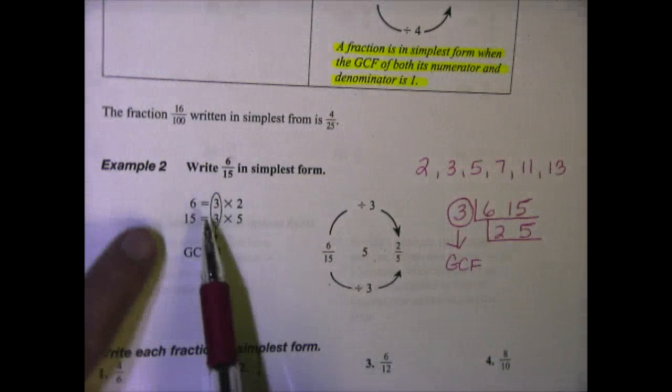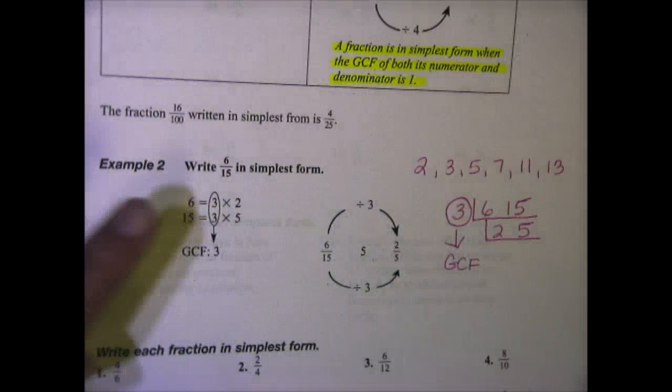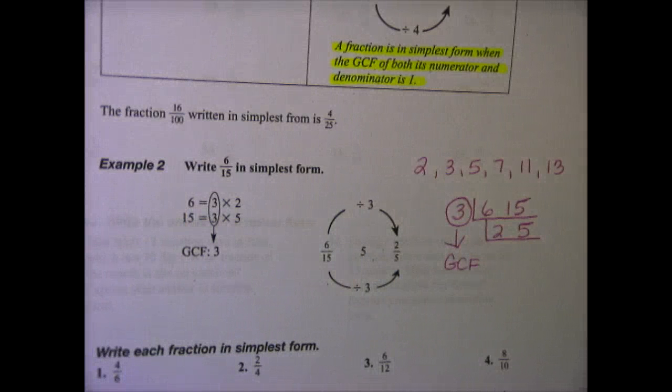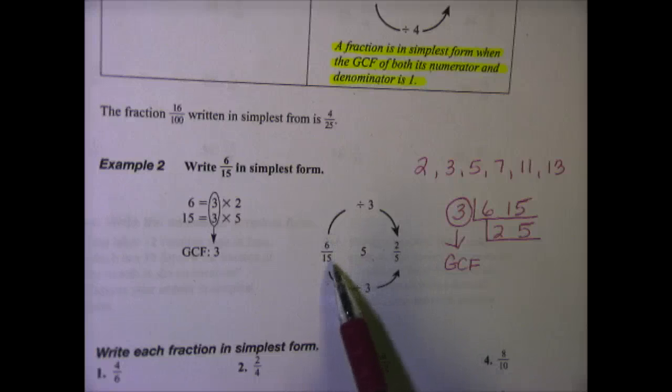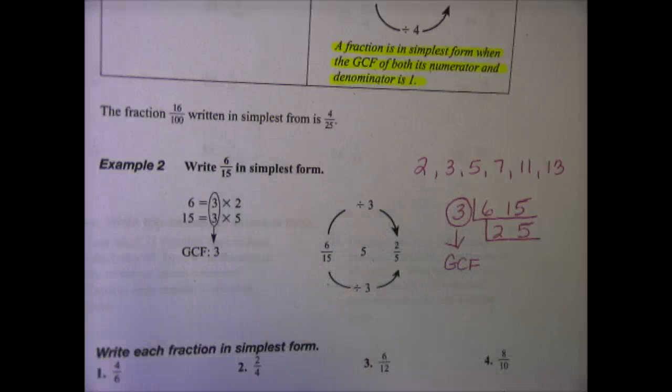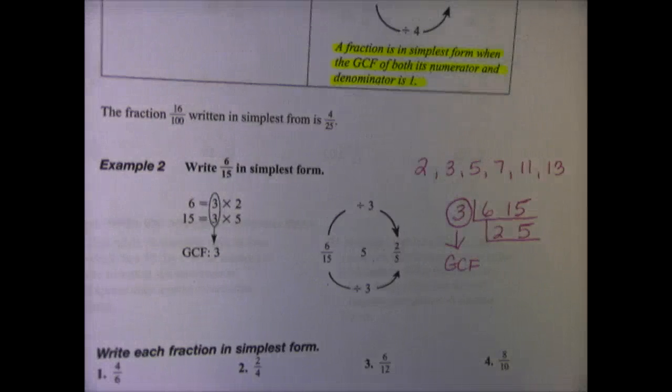So you can find it using prime factorization, you can find it using the factor tree, it's up to you. And then divide both the numerator and the denominator by 3 and you get 2/5. So let's look at the examples below.